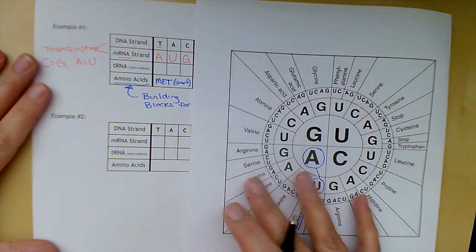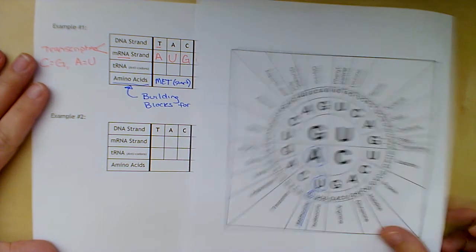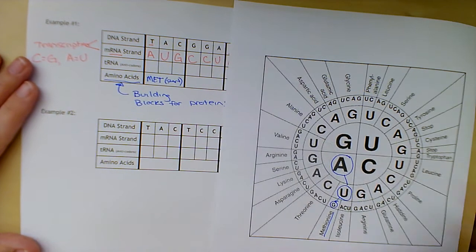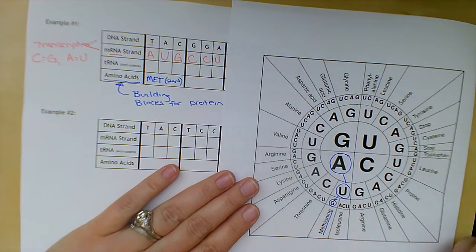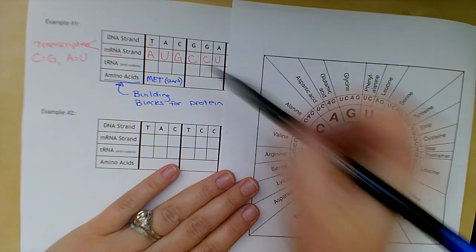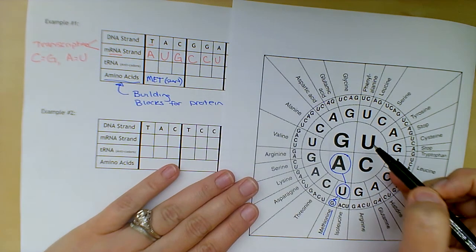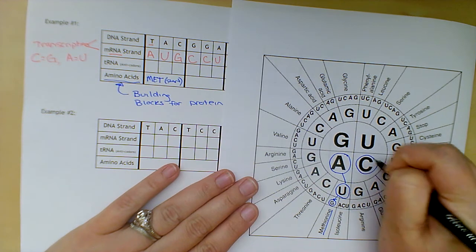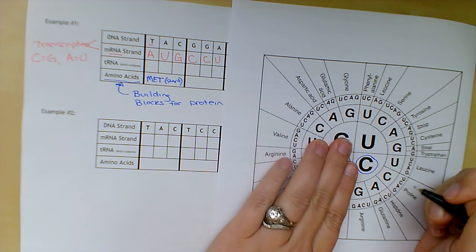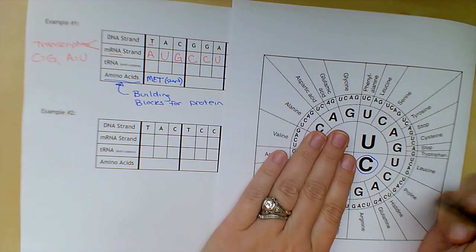Okay? My second codon, let's do the next one, was CCU. So I'm going to do the same thing here. This time my first letter is a C, so again I'm going to start in that inner circle. So I'm starting with C, and I'm going to just cover this up so we don't get confused.